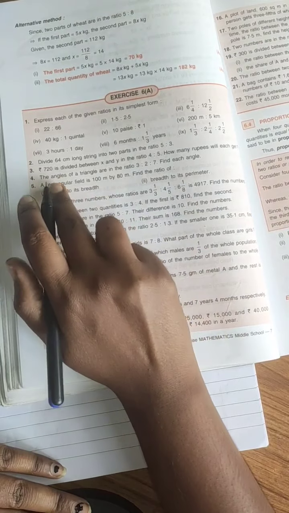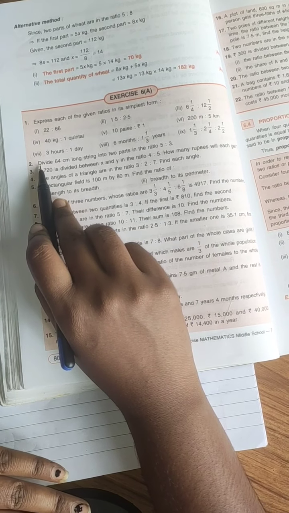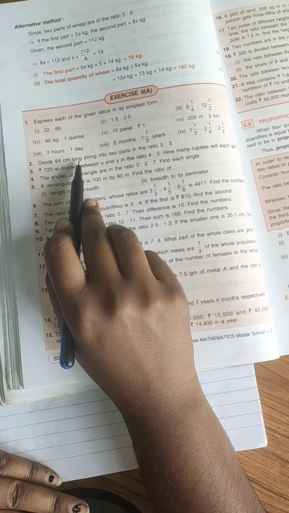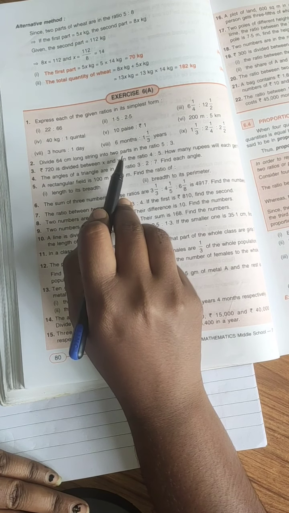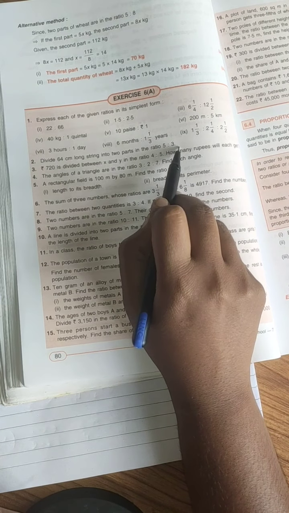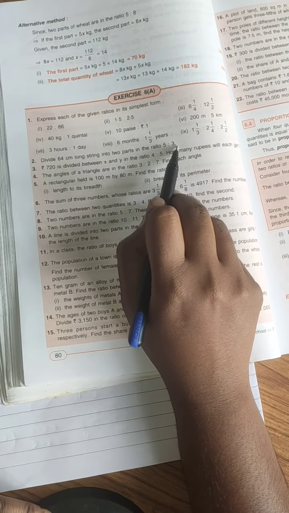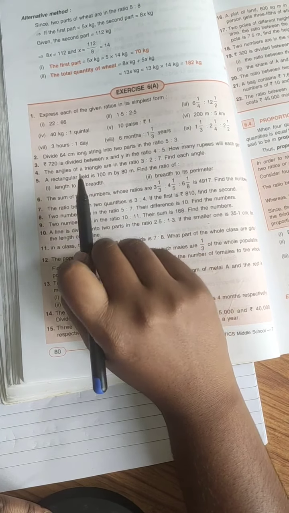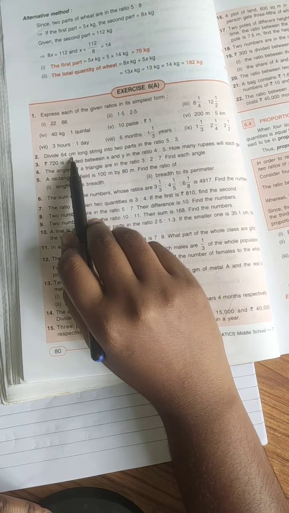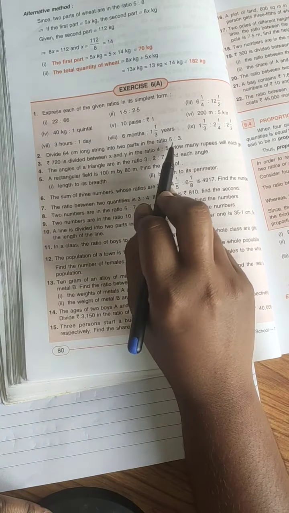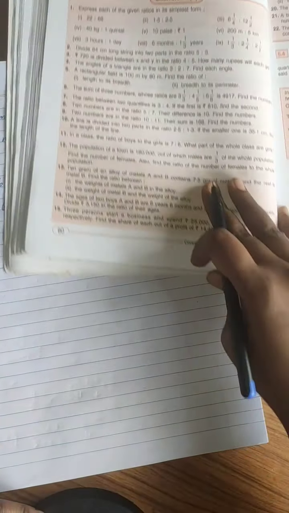Now let's do the second number. The second number is: divide a 64 centimeter long string into 2 parts in the ratio 5:3. So the ratio is given as 5:3, and a string of 64 centimeters is given. You have to divide this into two parts, but the ratio is 5:3. So how will you solve this? Let's see.